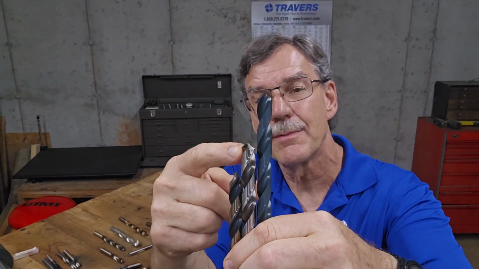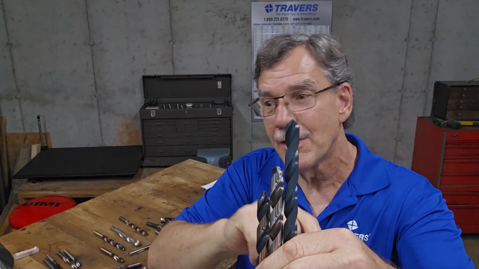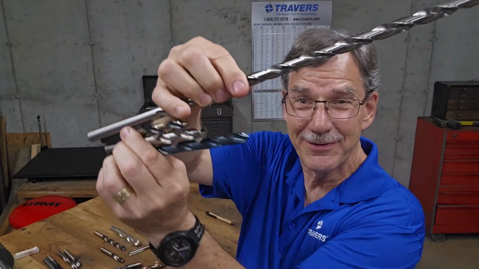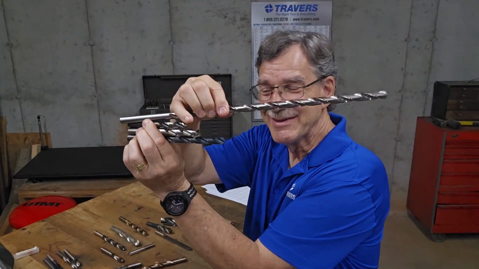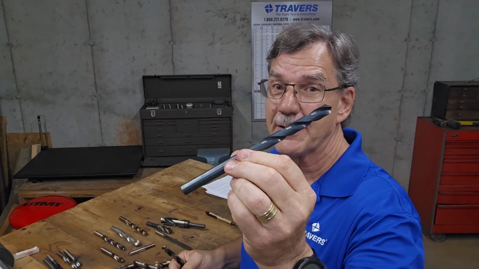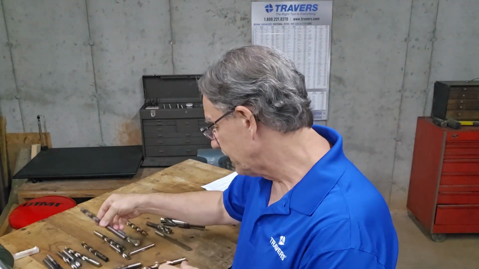Right here, our jobber's length drill, taper length drill, just a little bit longer. And then our extra long drill, it doesn't even fit on the camera. There it is. Okay, so taper, if you need something longer than a jobber's length drill, the taper length might be just the answer for you.